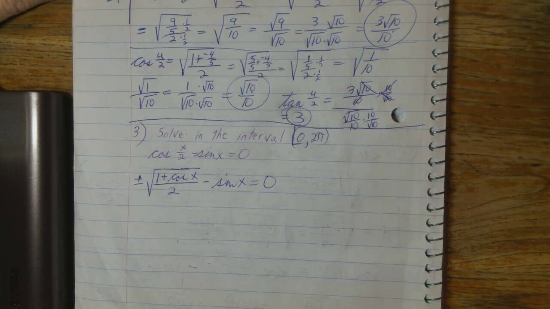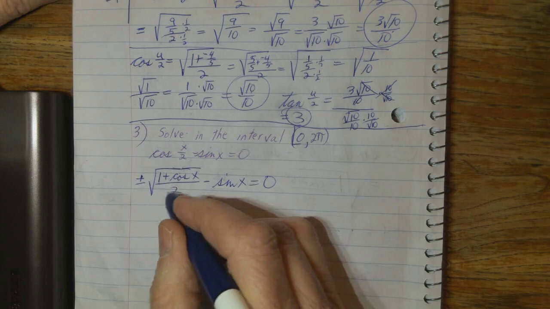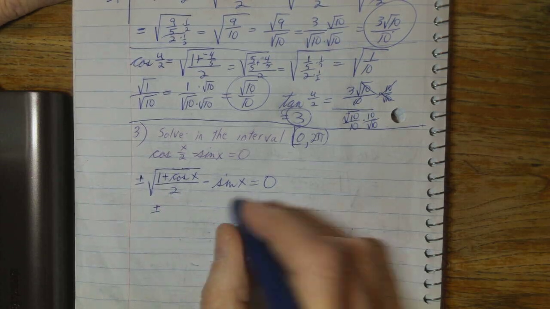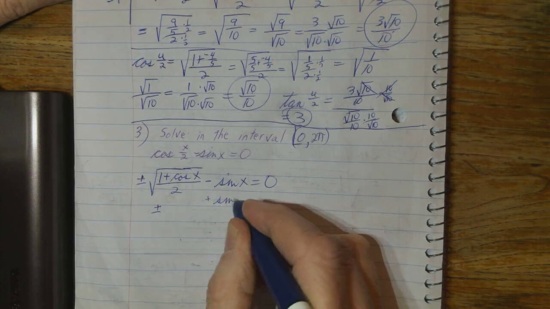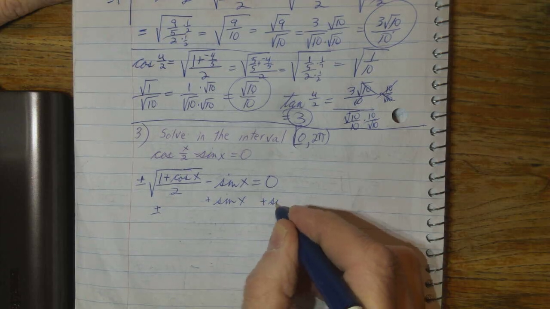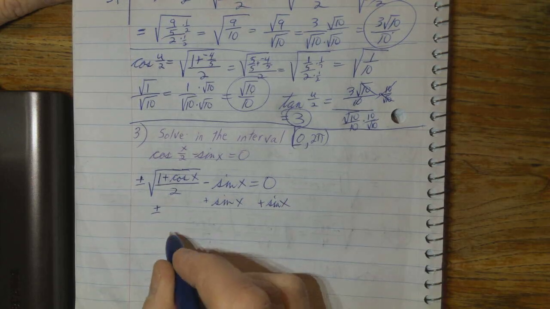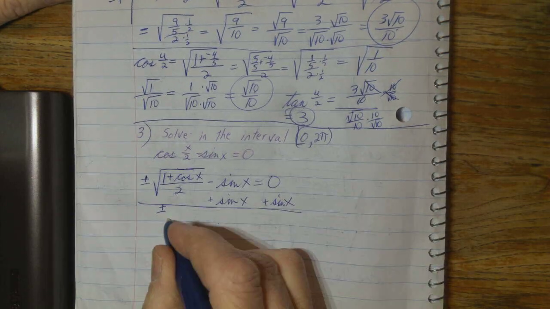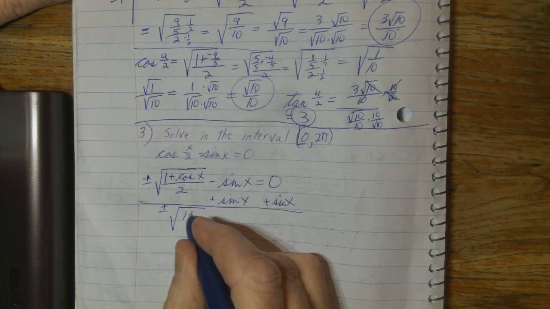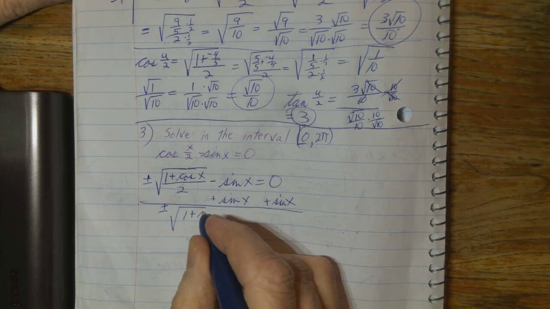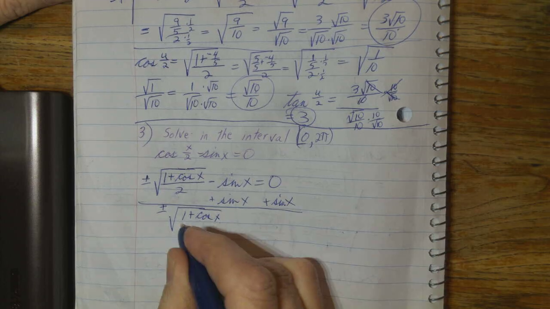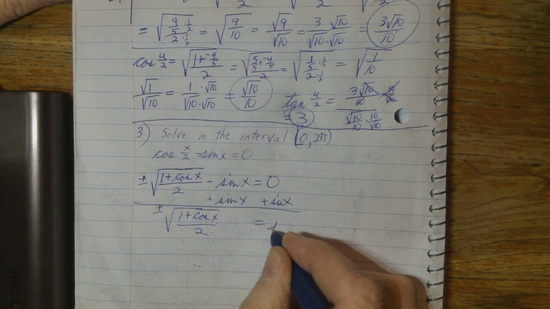All right, I'm going to add sine of x to both sides. I'm solving this equation, and so I've got plus or minus the square root of 1 plus cosine x over 2 equals sine of x.